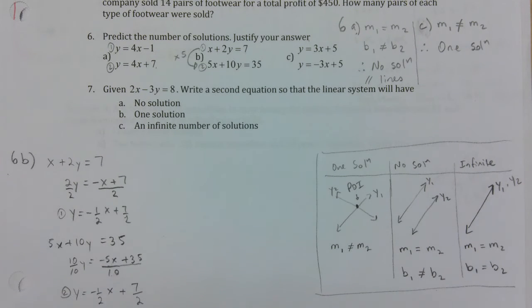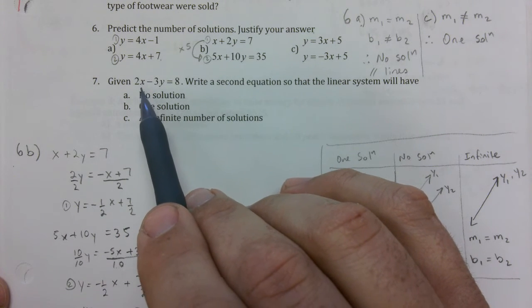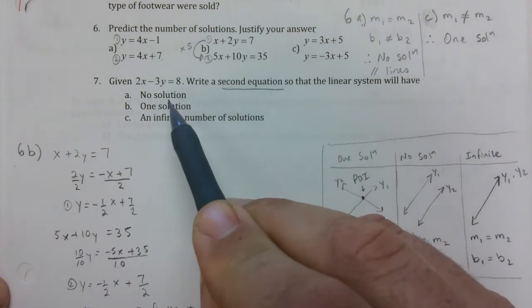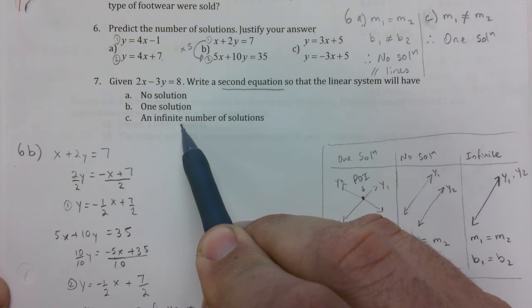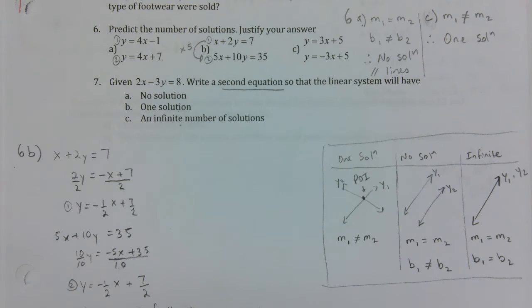Okay, we are now given a system. So we're given an equation, 2x minus 3y is equal to 8. Write a second equation so that the linear system will have no solution, one solution, infinite number of solutions. Okay, and I would like to write them in both slope-intercept and general form, just so we practice going back and forth. So grab a piece of loose leaf, or you can do it on the previous page. How about that? There's a blank page right here.